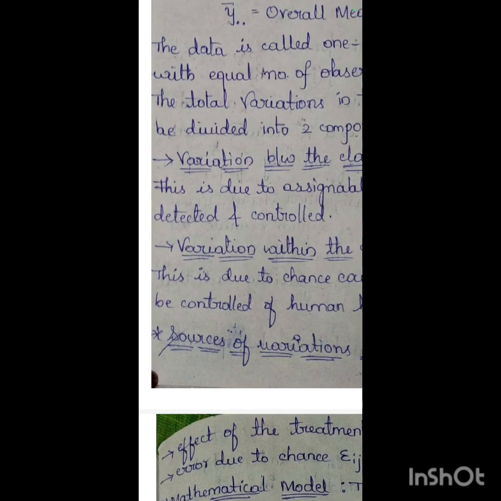Variation between classes is due to assignable causes, which can be detected and controlled. Variation within the classes is due to inherent, chance causes, which cannot be controlled by human hand. So these are the two components.